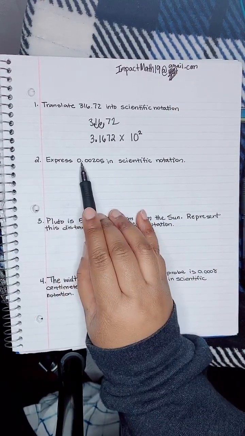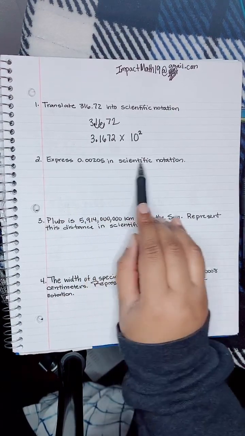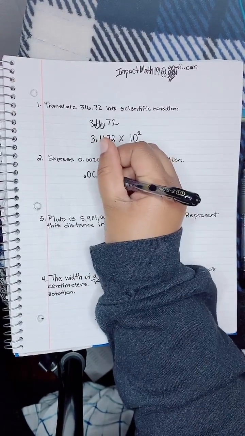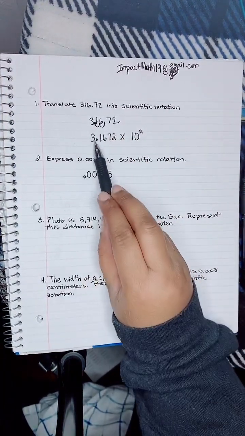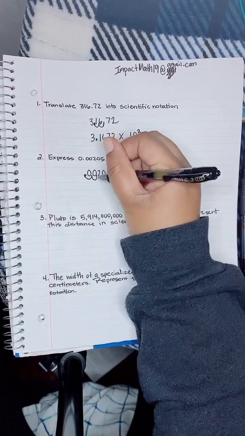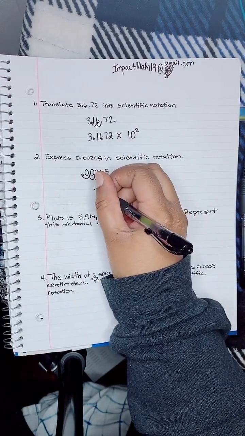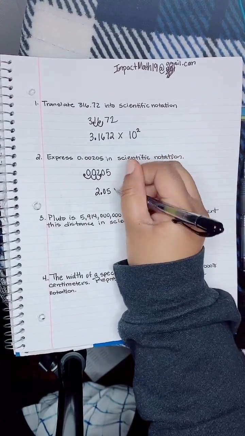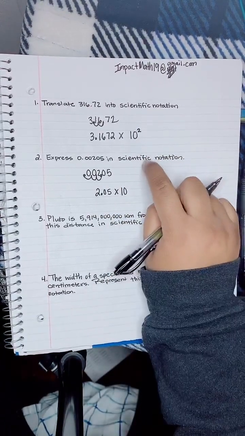So we're going to express 0.00205 in scientific notation. So I'm going to rewrite this as 0.00205. Remember, I have to have one digit. So I move it over 1, 2, 3. Stop right here. I have a digit in front of it. So I rewrite this as 2.05 times 10, because that's the form of scientific notation.